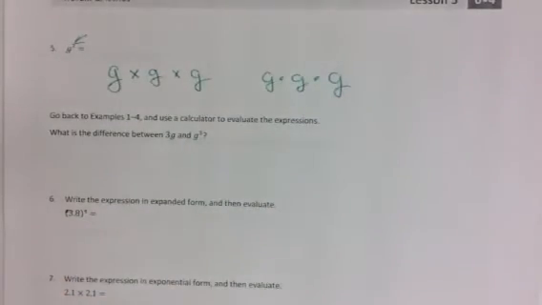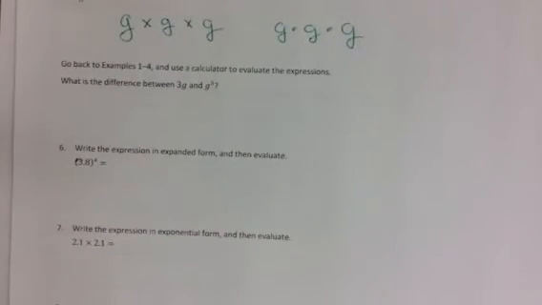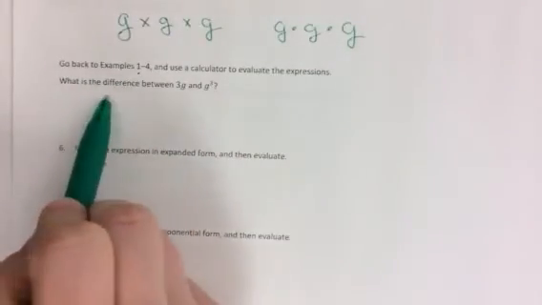My bad. Okay, now we have to go back to examples 1 through 4 and use a calculator to evaluate the expression. Do I really need to do that for you? I don't think so. You guys can do that. Now we're going to do examples 1 through 4. We're going to do these exercises here.